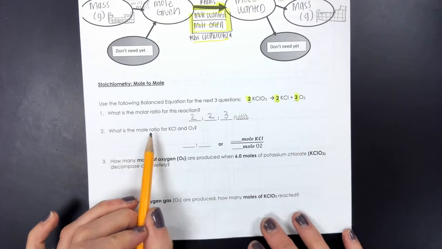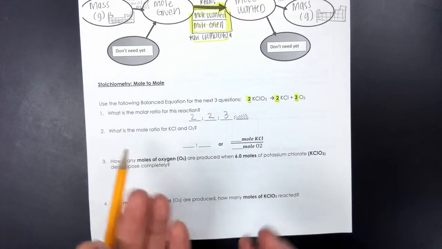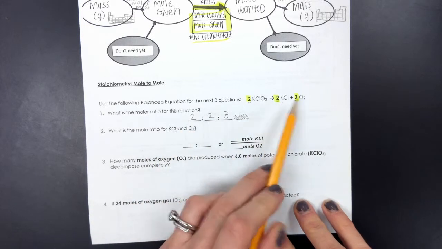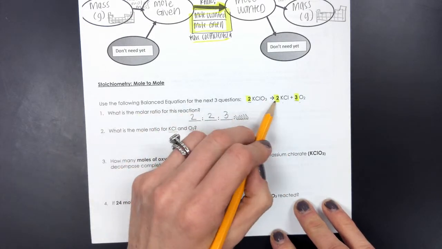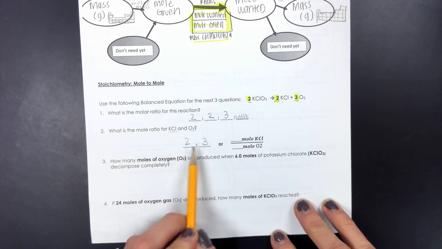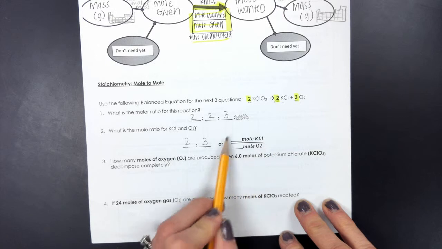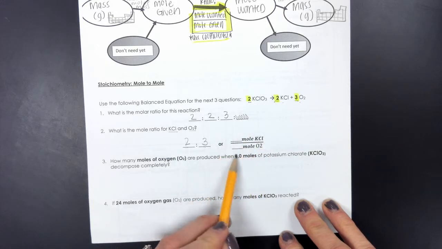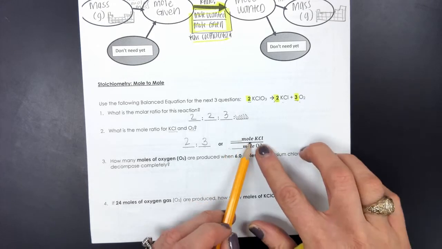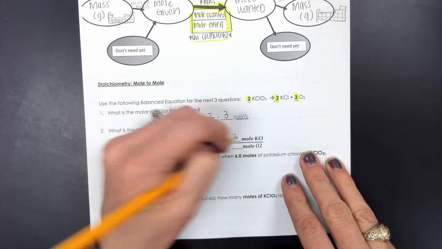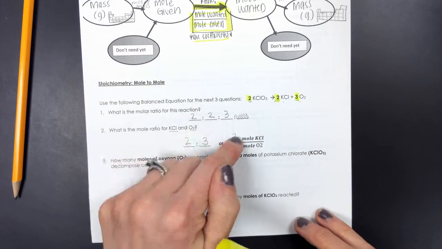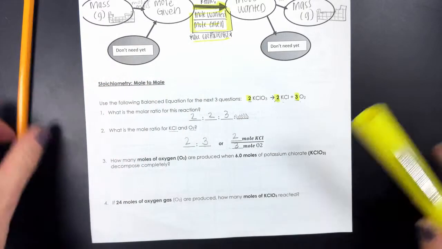I also want you to be sure you can do it to compare two elements. So let's say for potassium chloride and oxygen, I've got 2 potassium chlorides and 3 oxygens. Okay, this is the conventional way to write ratios, but we write them in these conversion factors in stoichiometry, in dimensional analysis. Okay, so to fill that in, you've got 2 moles of KCl and 3 moles of oxygen. Okay, this is that mole ratio step that I'm talking about here.